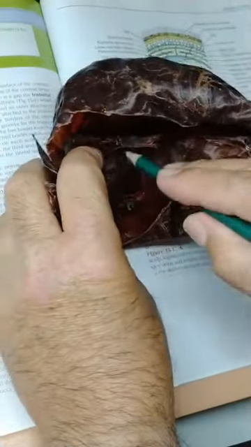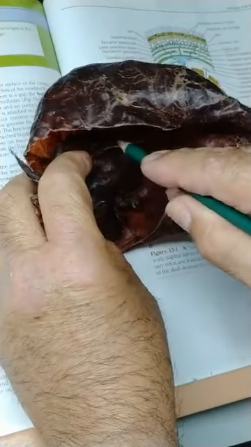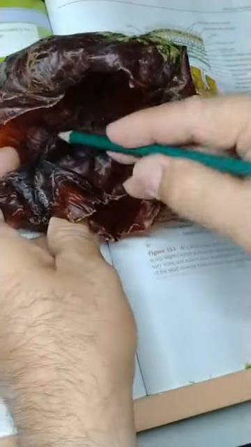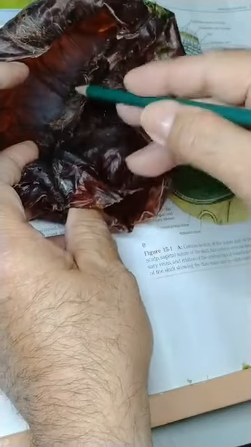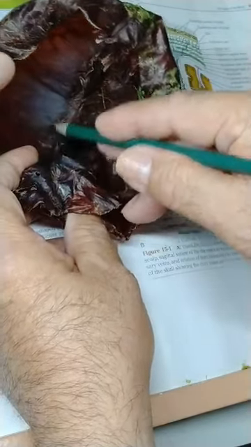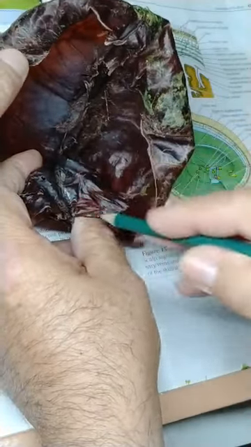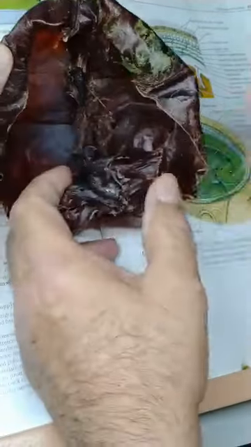At the lower border, you'll find another sinus here, which is called the inferior sagittal sinus. Okay, and there is a vein here, which cannot be seen, which is called the great cerebral vein. The two, inferior sagittal sinus and great cerebral vein, will unite to form the straight sinus. This is the straight sinus found at the junction of tentorium cerebelli and falx cerebri.